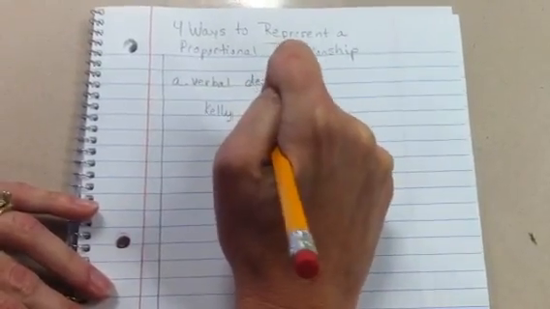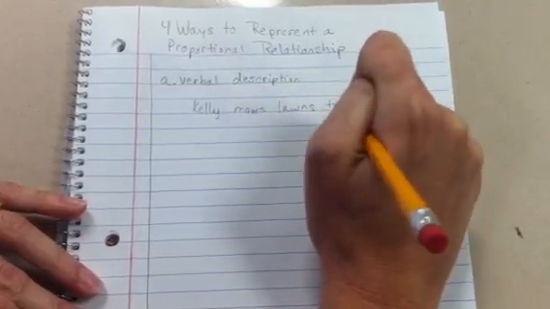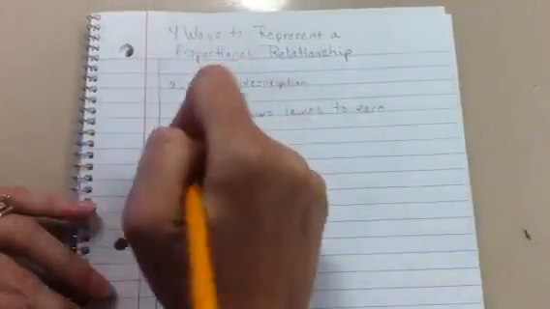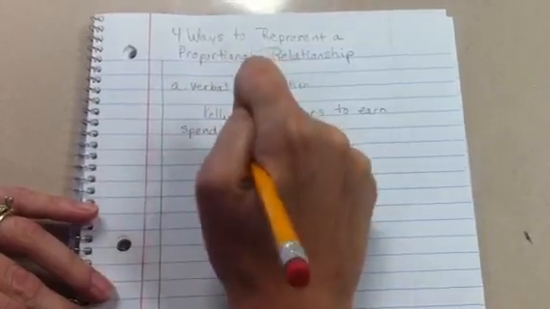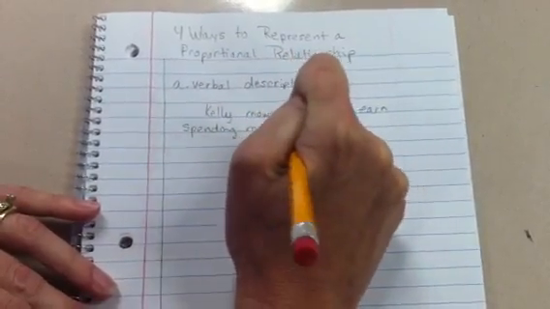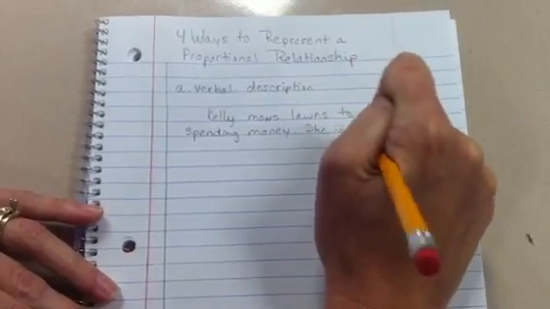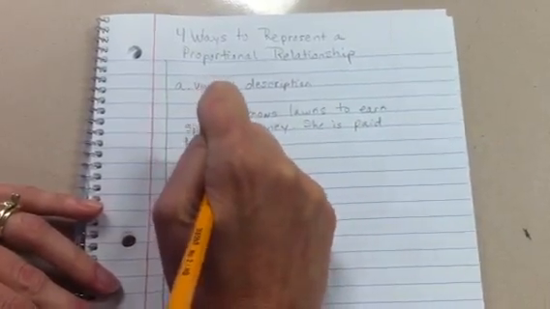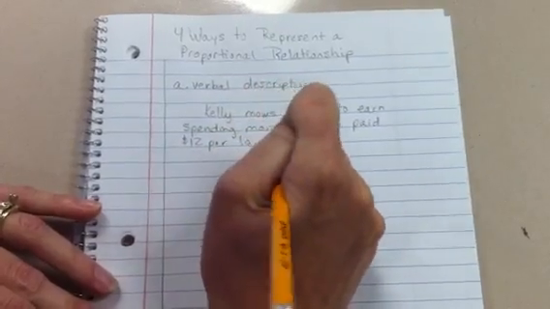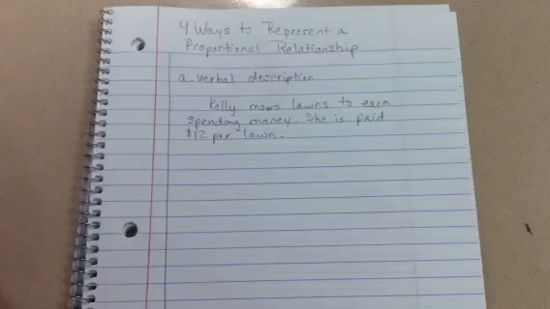Kelly mows lawns to earn spending money. She is paid $12 per lawn. That's a verbal description for a proportional relationship.